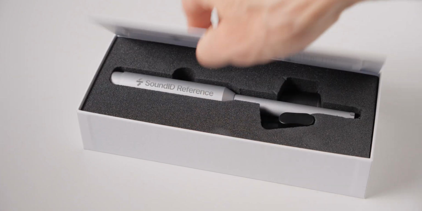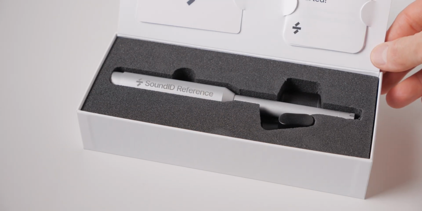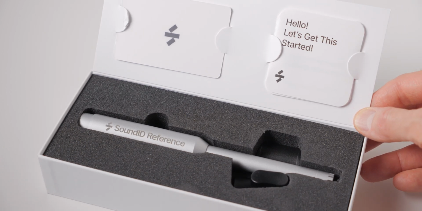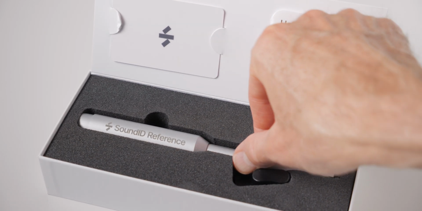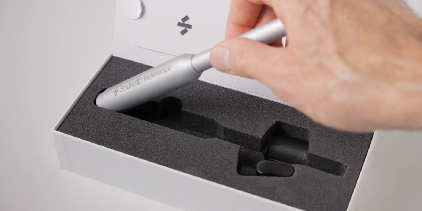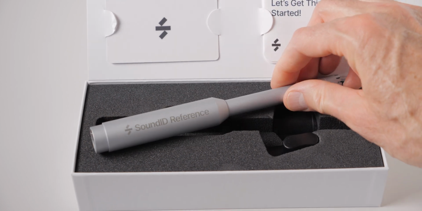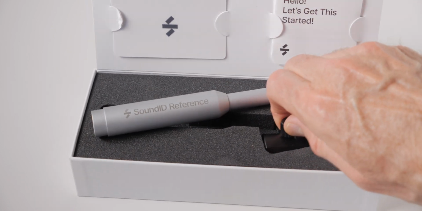Well, it is a measurement microphone and a software bundle that identifies acoustic issues with your room and applies an EQ curve to your signal chain to mitigate those issues. In other words, when you play your audio back, it's applying a correction to it so that you get the best possible sound for your particular room with your particular monitors.